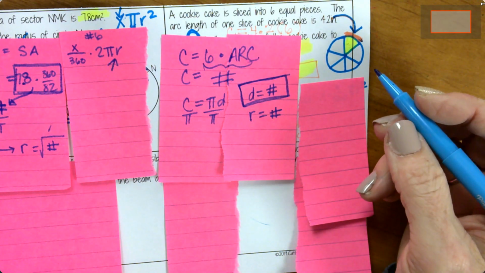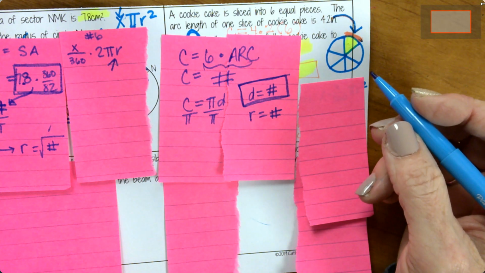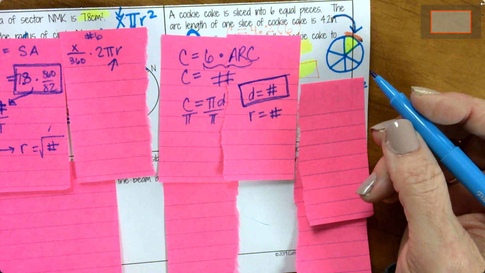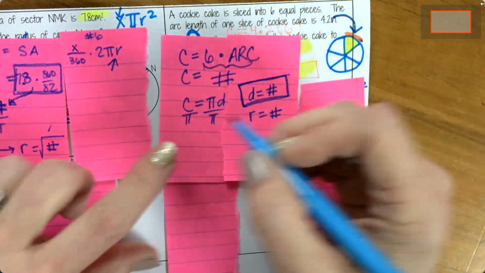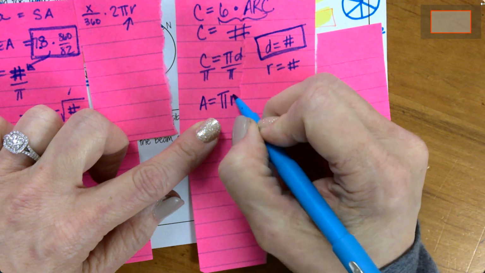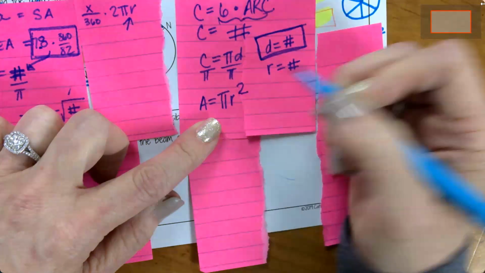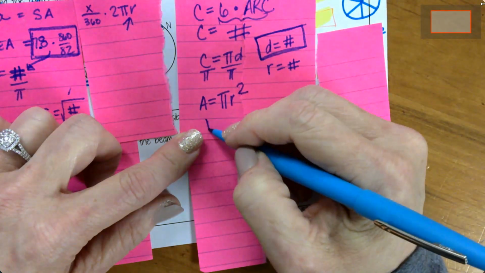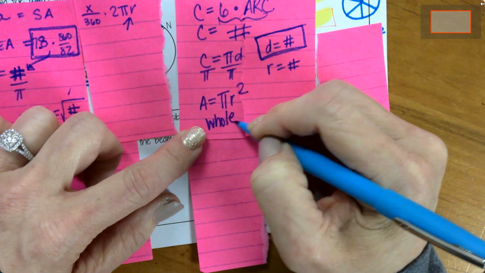The radius. So can you get the area of the circle, the whole thing? Yeah? So this is the whole thing. And if you know the area of the whole thing, what would be the easiest way to get the slice? Divide by 6.